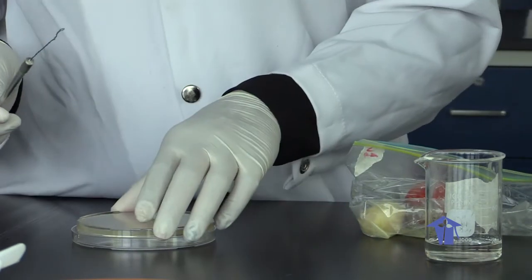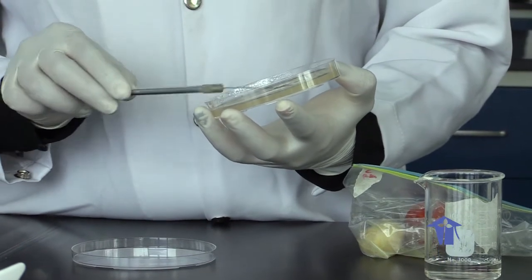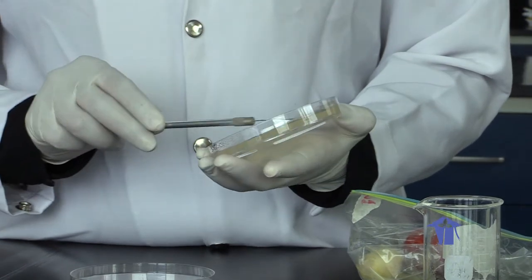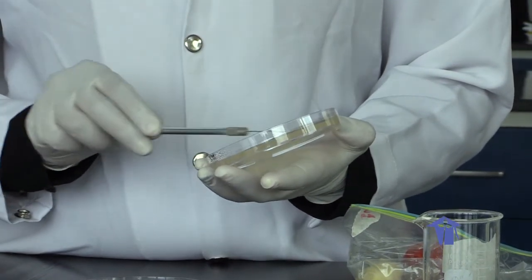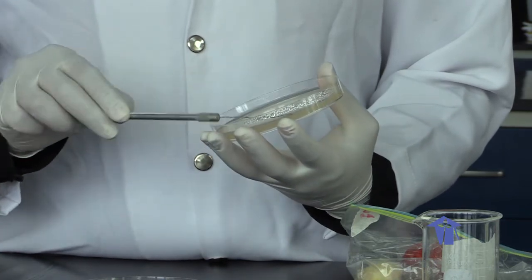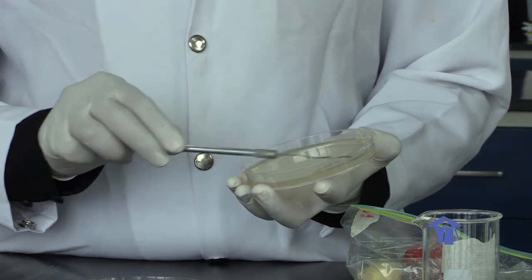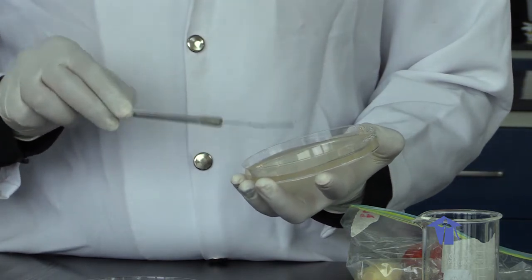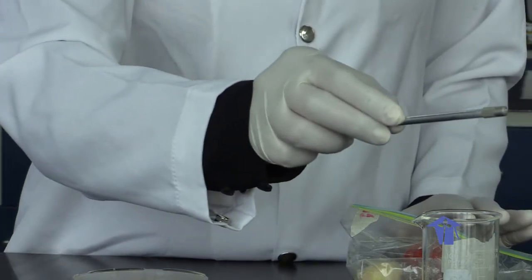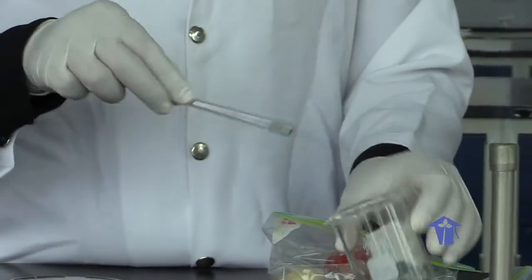We perform a quadrant streak. Flame our loop before we put it away, re-sterilize.